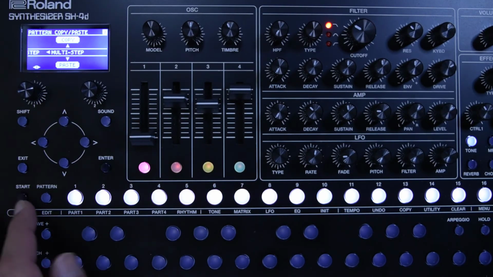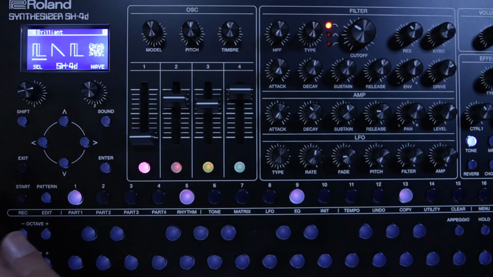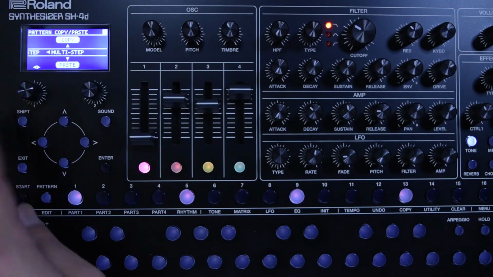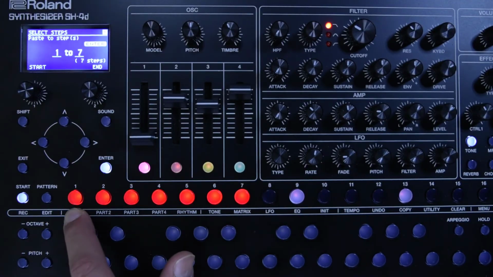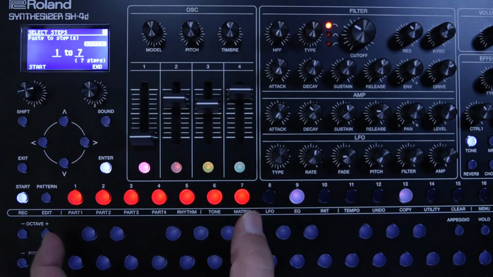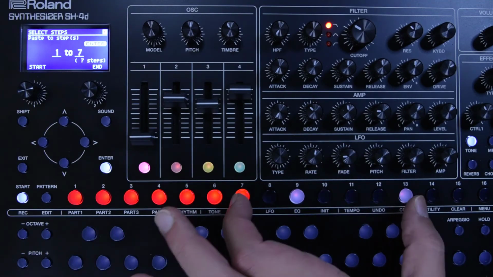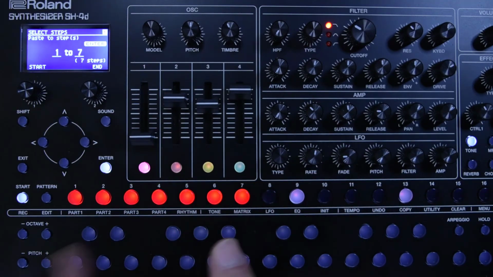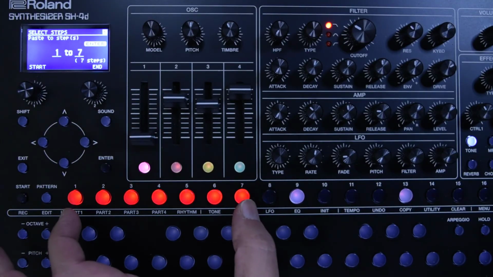So maybe now we can just go to a different pattern, and it's just going to be standing right there. I'm going to do shift, copy, and then paste. And there you go. It's going to paste it right here. Now, I was standing on step number 1, so it's just going to paste it right there. It's not that it's just going to paste the steps in the same position where we copied. No, it's just going to paste where we selected.